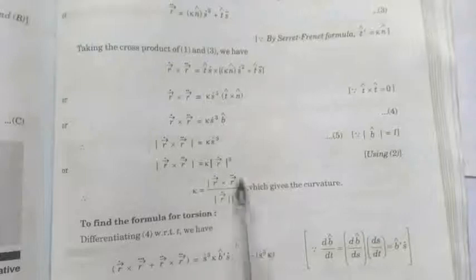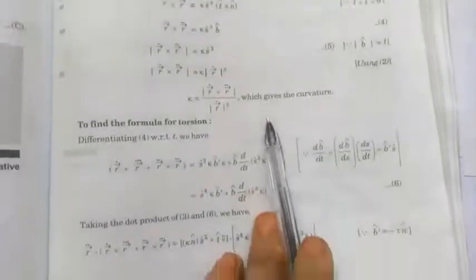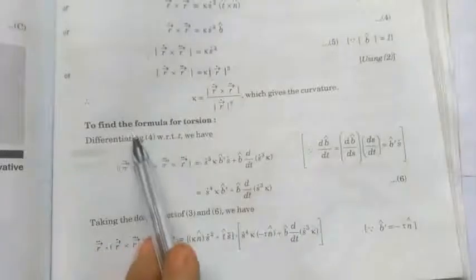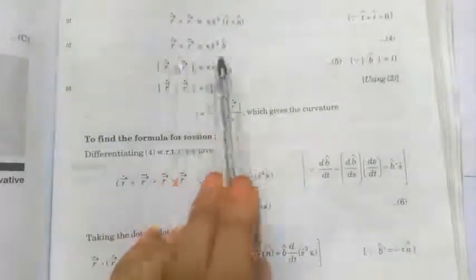So this is the formula for the curvature in terms of the derivatives of the position vector r of a point with respect to the parameter t. In the same way, let us find the formula for the torsion. To find the formula for the torsion, let us differentiate equation 4 with respect to t.